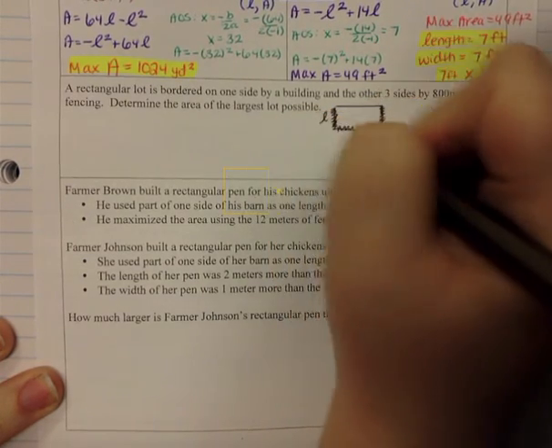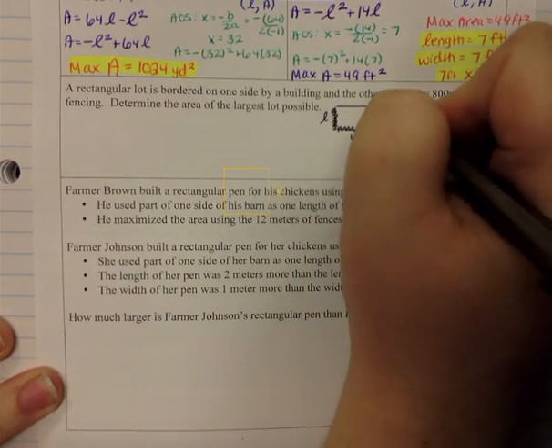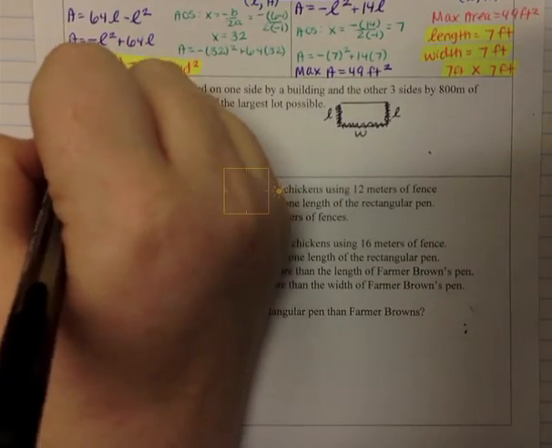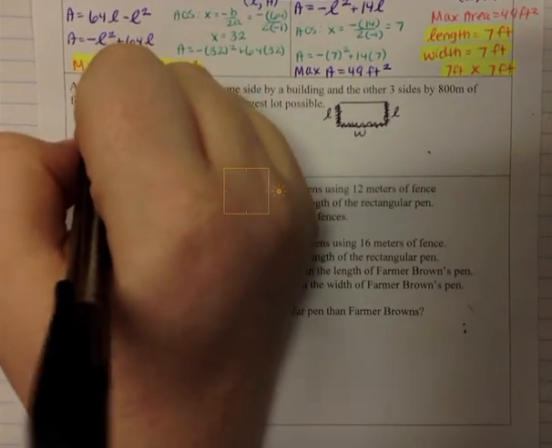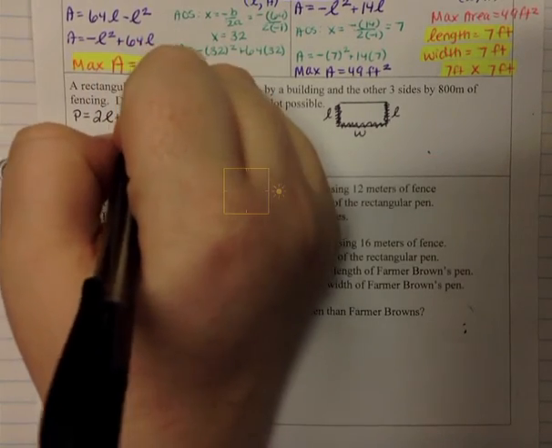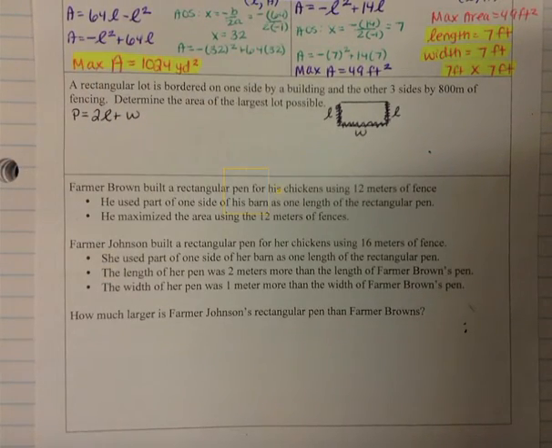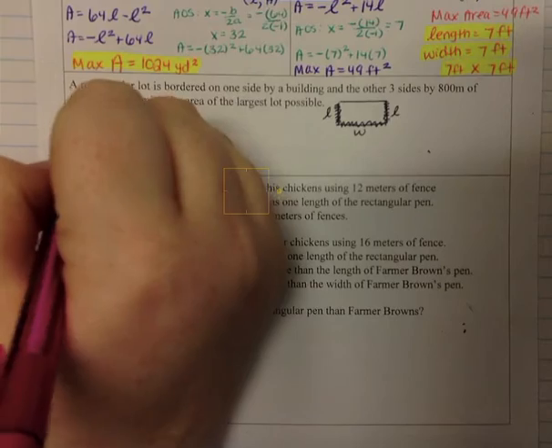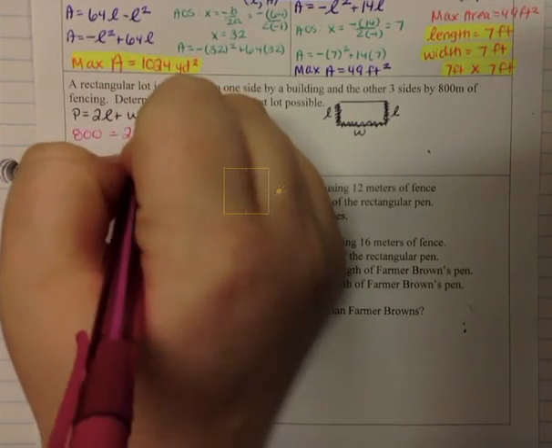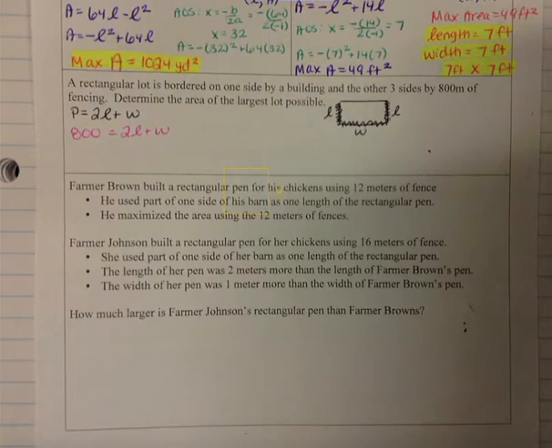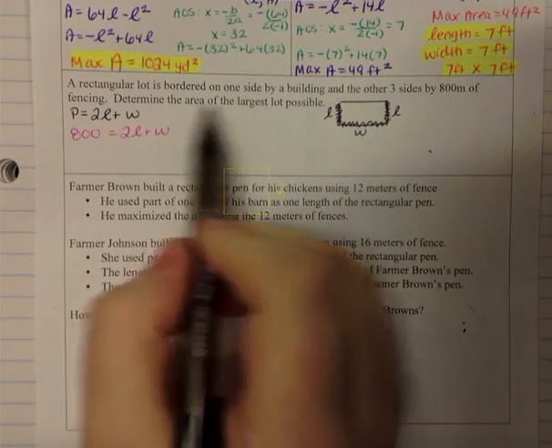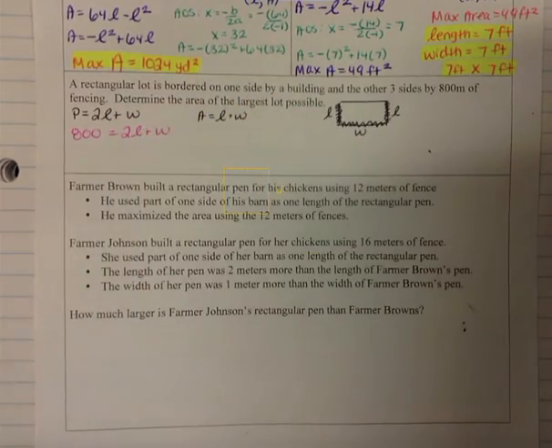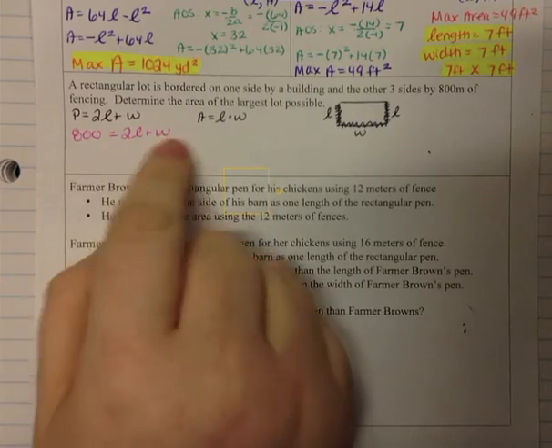So this is a length, and this is width, and then this would be length. So this time, the perimeter, we don't count that. The perimeter this time is equal to, we have 2 lengths plus only 1 width. And so our perimeter this time is only 800 meters. So 800 meters is equal to your 2 lengths plus 1 W. We want to find the largest area, so we still want to maximize our area, which is equal to length times width. Same way.